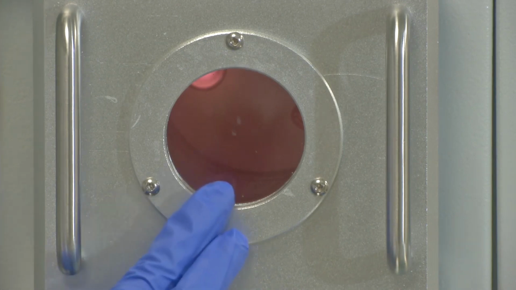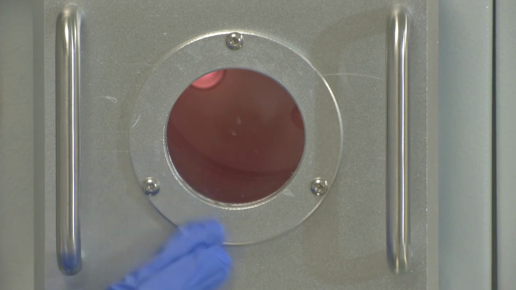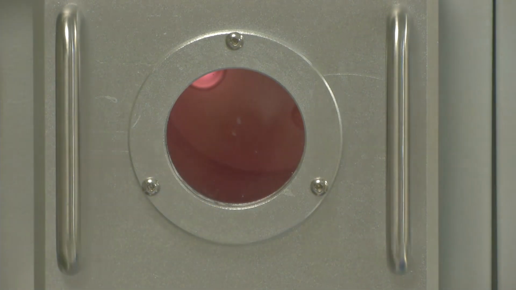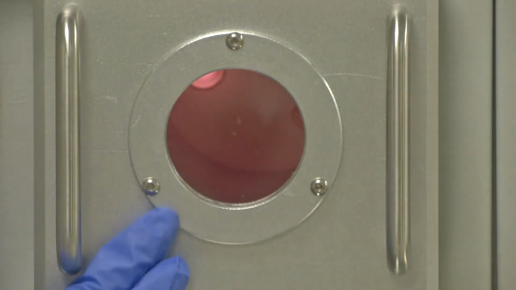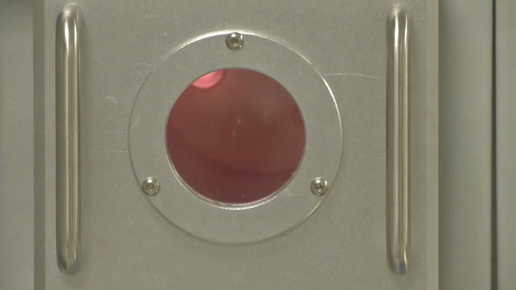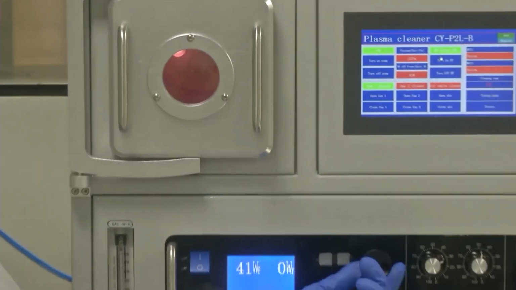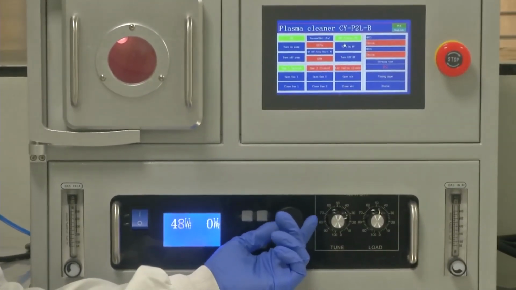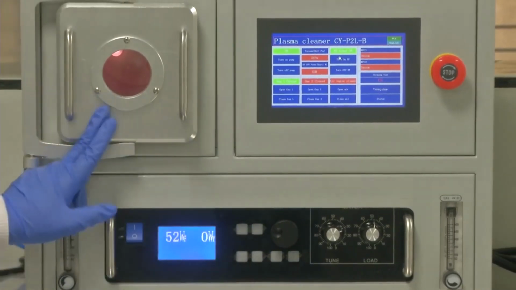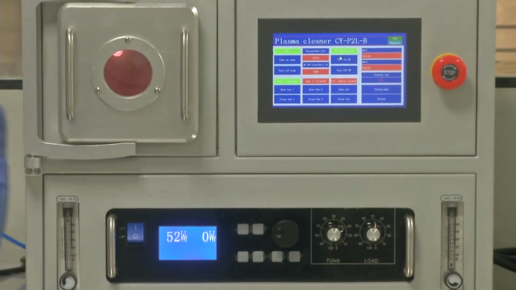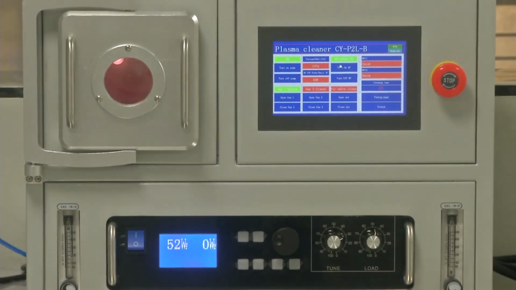You can clearly see the plasma inside now. It is pink in color. This is the oxygen plasma that has been created. Pink color plasma inside at 36 watt RF power. I am tuning it. Whenever return power comes, I will tune the RF control. So this is at 50 watt RF power and plasma is ready for you to work on the substrate.